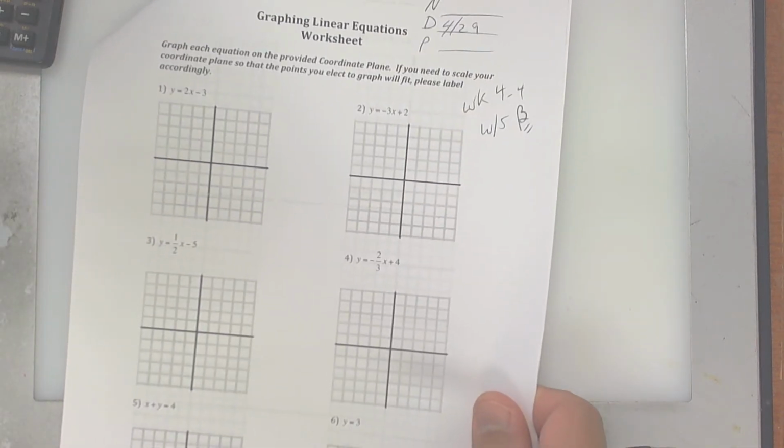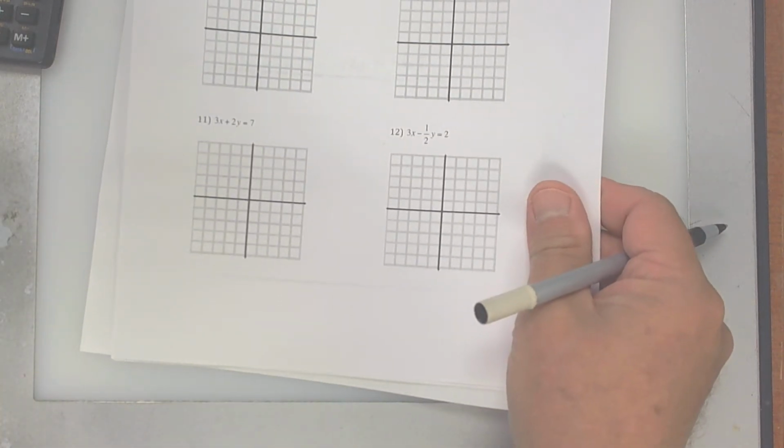So there it is. Today you're going to be graphing lines. So if you need it, copy it down. If you can print it, then by all means print it. Okay. Make sure you show work. No work, no credit. Okay.